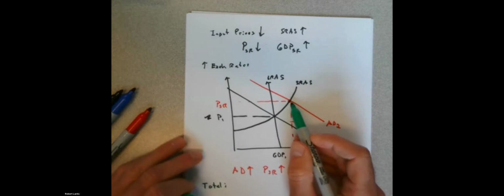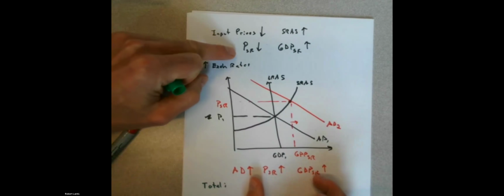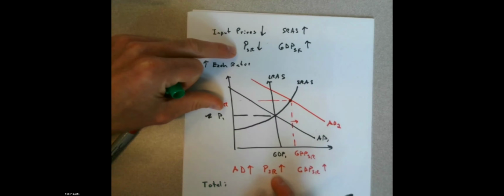So this aggregate demand increase caused my short run price to go up and my short run GDP to also go up. Okay. So in the short run, if these things happen simultaneously, what is our total effect going to be? What's going to happen to prices in the short run? They're pushing them in opposite directions, so I don't know. But they're both pushing short run GDP up. So I know for sure short run GDP is going to increase.